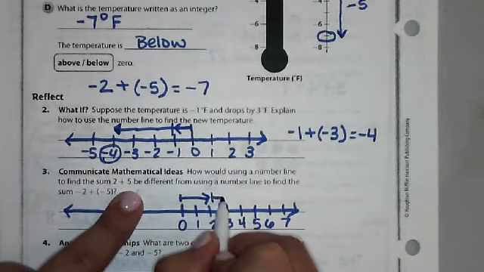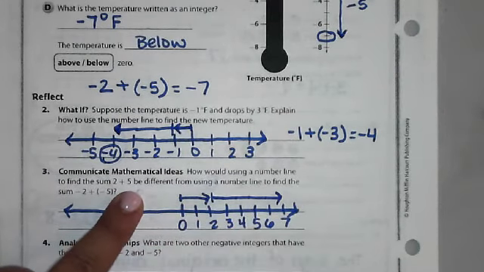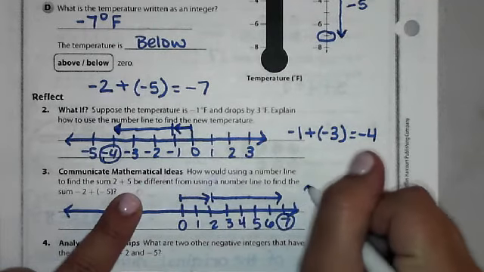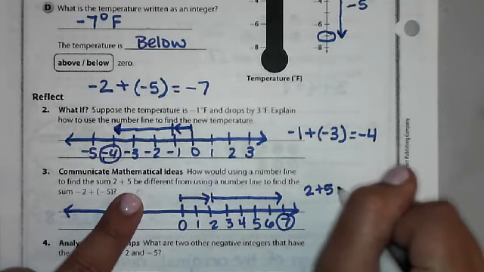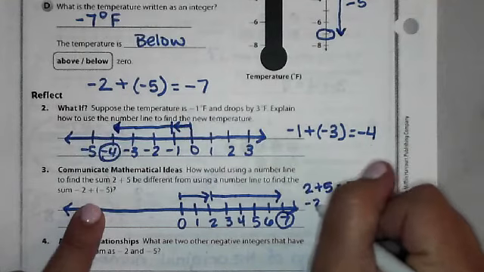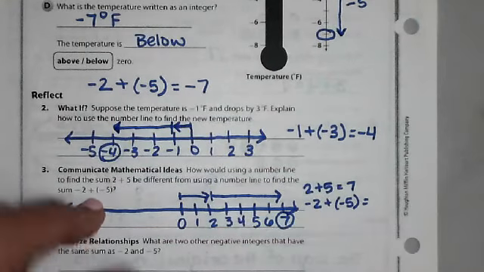We start at 0, we go to 2 for our initial value, and then we add 5 to that. So we're going to go up by 5. 1, 2, 3, 4, 5. So where did we end up? 7. Easy. 2 plus 5 equals 7.